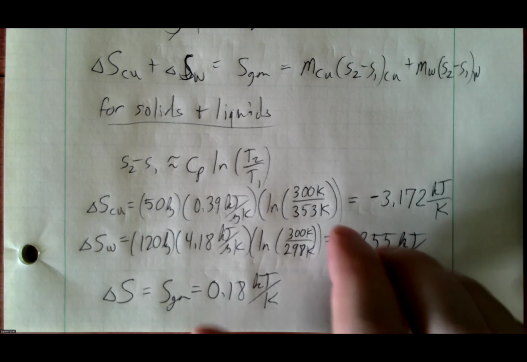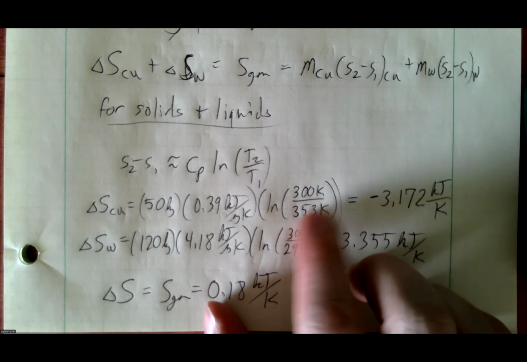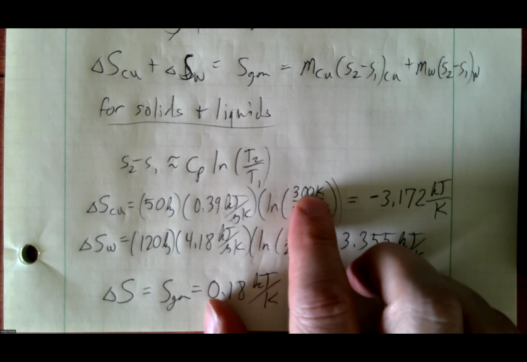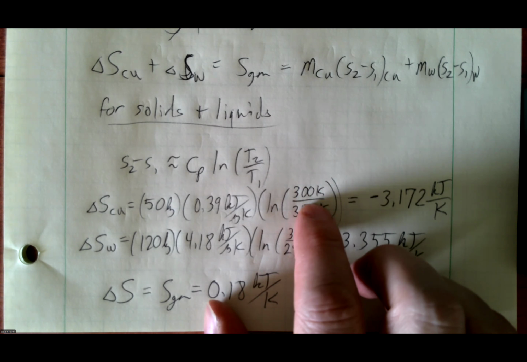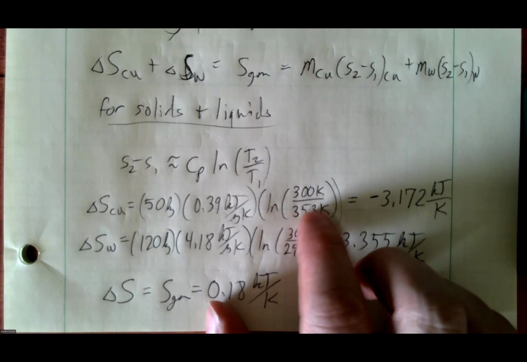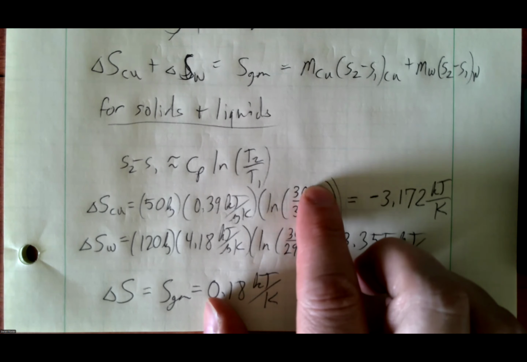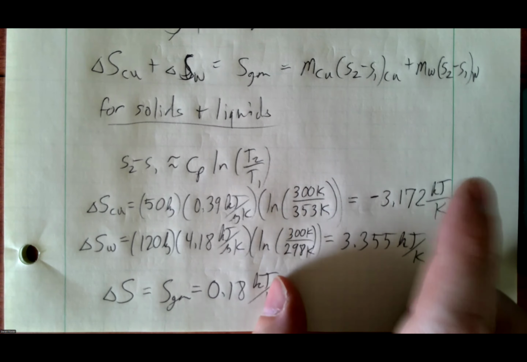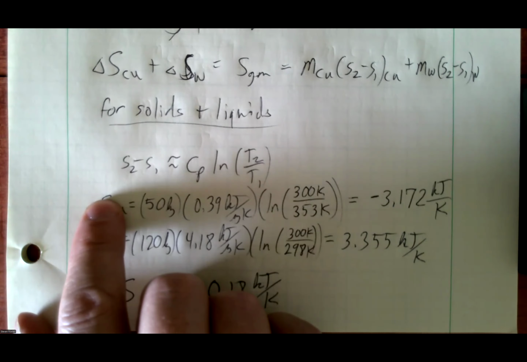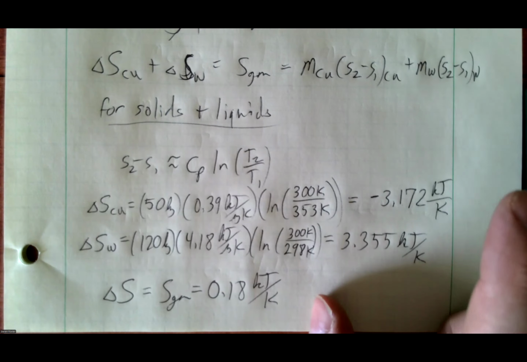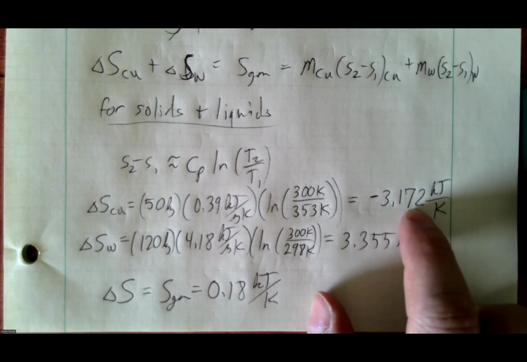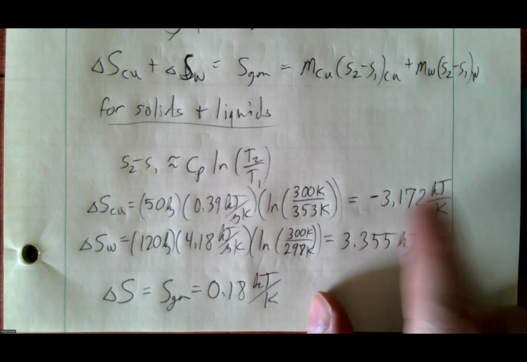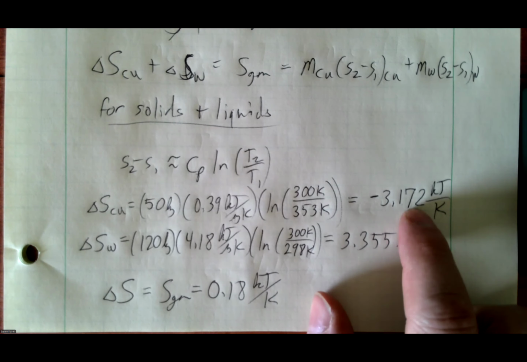The copper, what's happening to the copper? Notice the copper is going from a higher temperature to a lower temperature. What's happening to the molecules? Are they becoming more predictable or less predictable? Are they becoming more chaotic or less chaotic? Well, they're going from a higher temperature to a lower temperature. They're becoming less chaotic. Therefore, the copper is losing entropy. The molecules are becoming more predictable. So we would expect a decrease in entropy for the copper molecules.